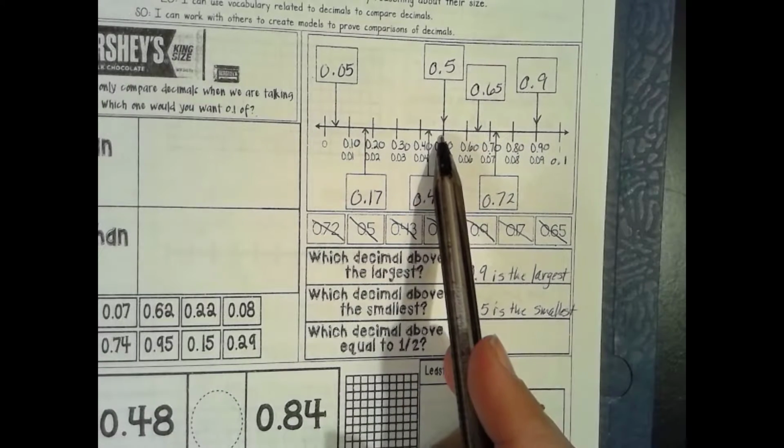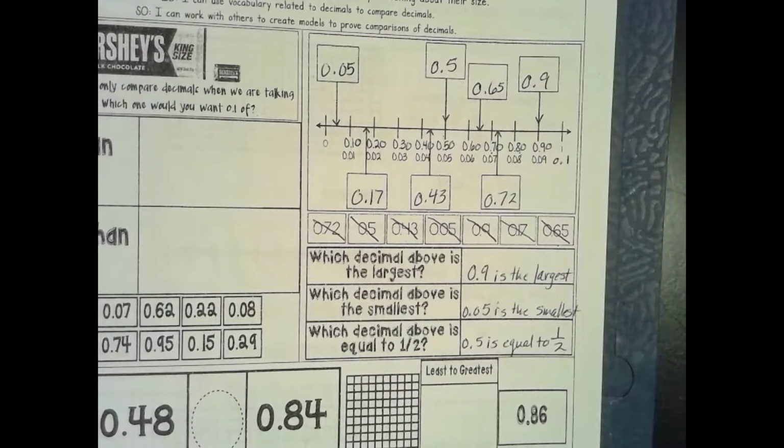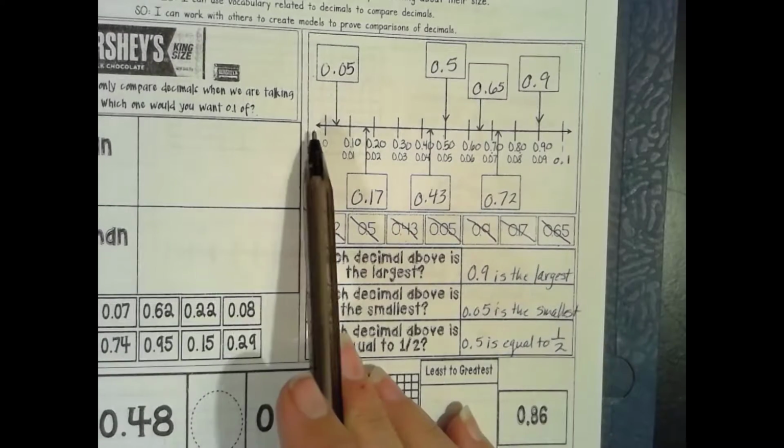Which decimal above is equal to 1/2? Where is exactly halfway? Exactly halfway would be right here. So that would be 5/10 is equal to 1/2. So using a number line and putting in order from least to greatest is one way to be able to compare.